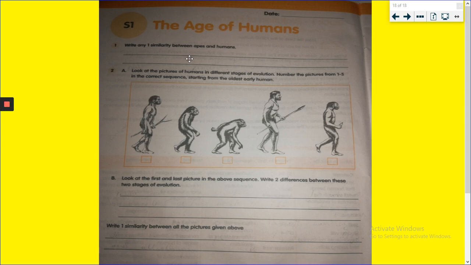Yes, this is a similarity between apes and humans. Both have two hands, two legs, and they are flexible. We can catch and we can walk, and we also have good eyesight and strong teeth, isn't it? And we also eat fruits and plants, and they also eat fruits and plants.